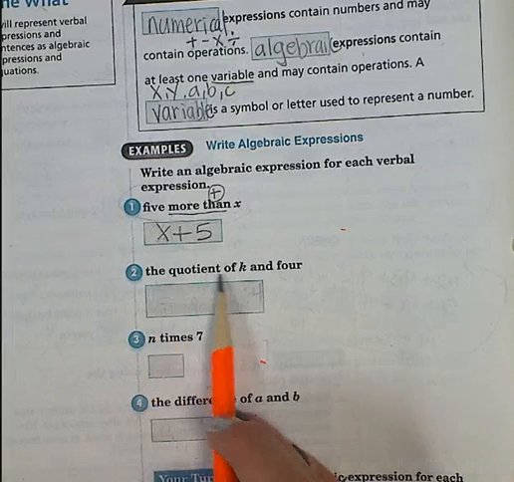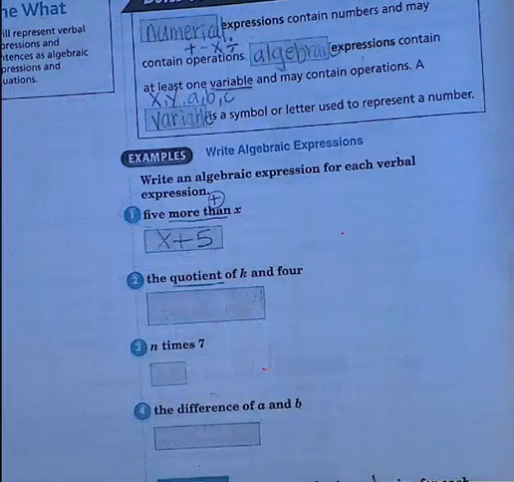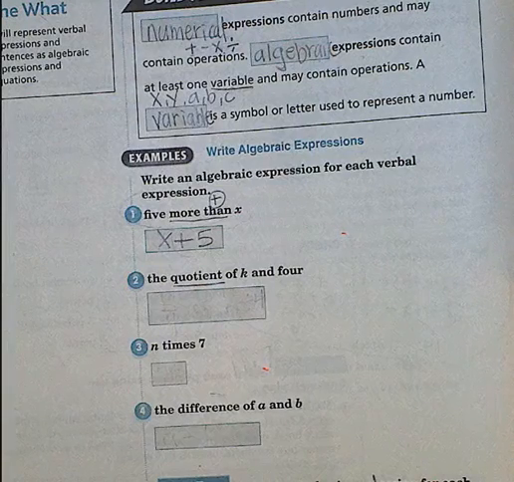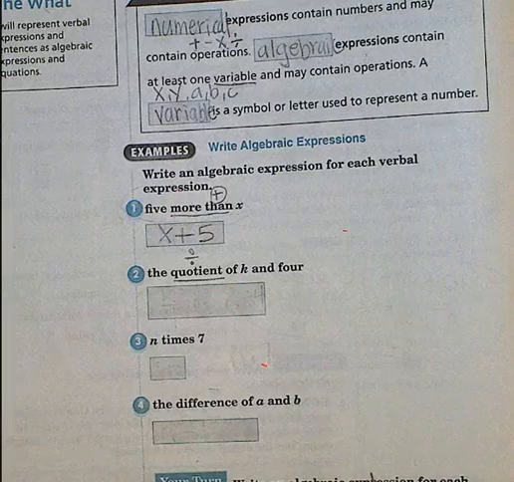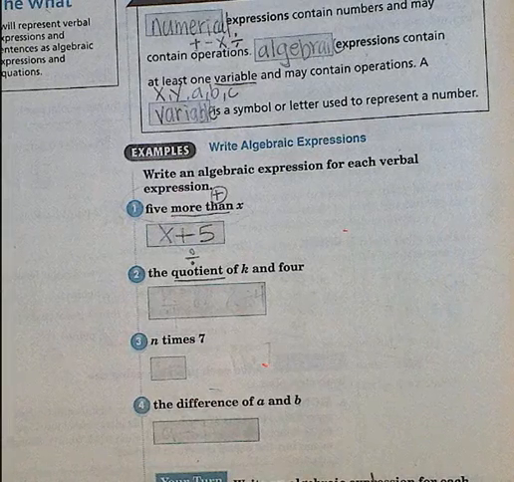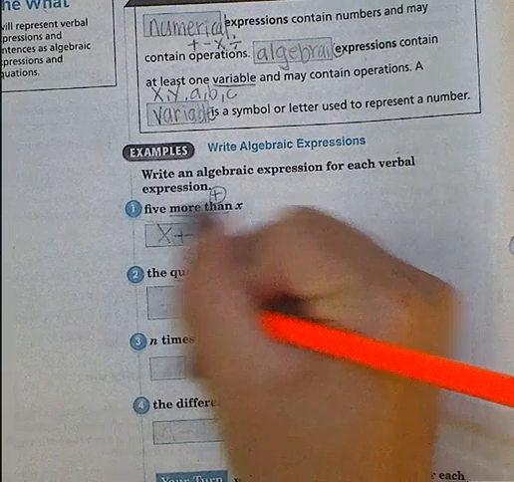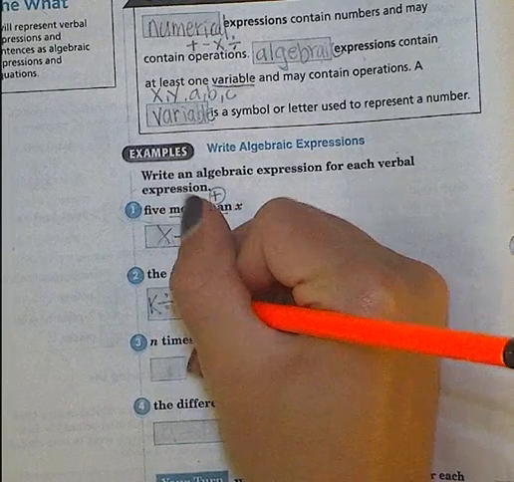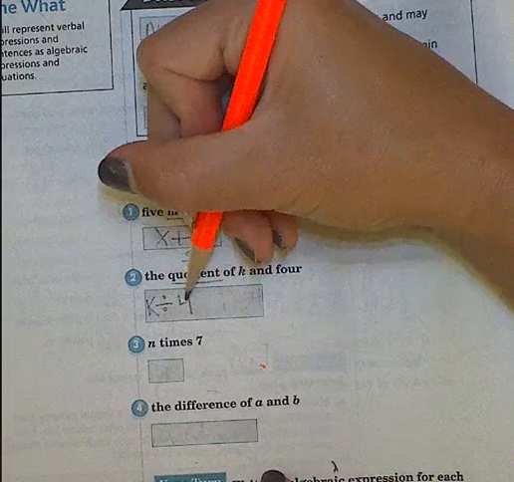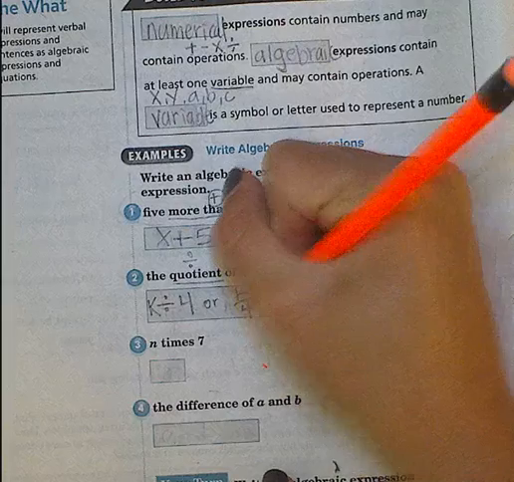2. The quotient of k and 4. Now remember, quotient we have listed over on page 37 is the answer to a division problem. So we know that we're going to be using division. The quotient of k and 4. So we want to write a division problem. We want it to be between k and 4, or k divided by 4. Another way we could write this is like a fraction, k over 4.